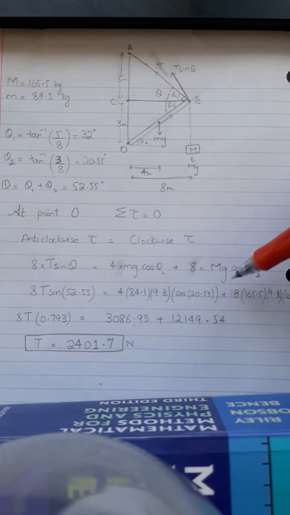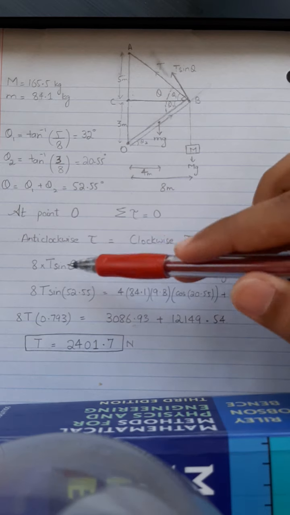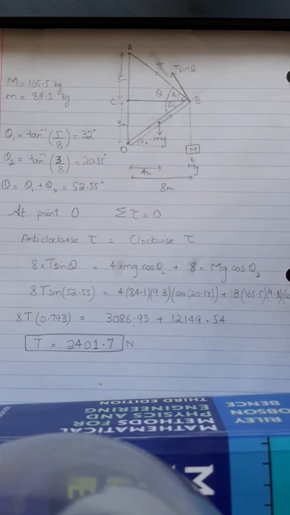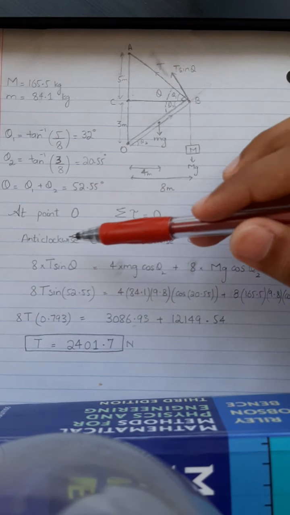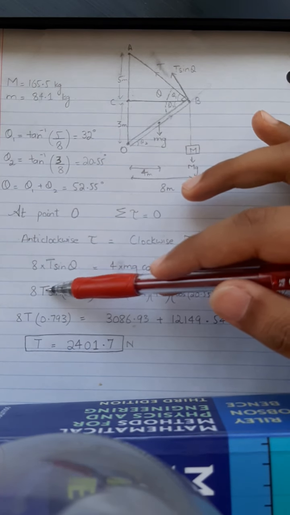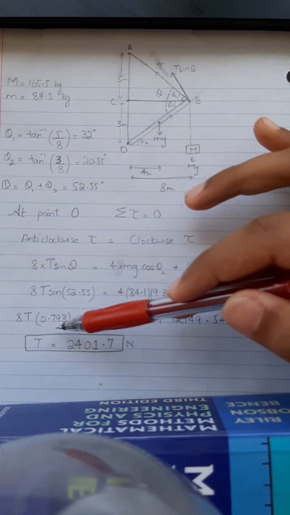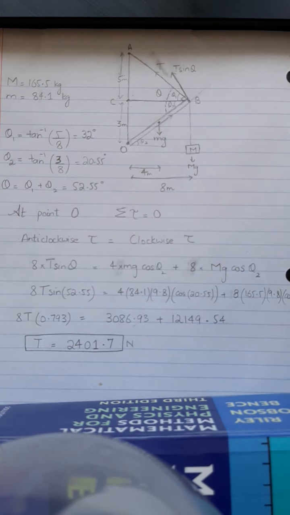So in this equation, we know everything except for the tension, right? So we just plug in the values, and we isolate T, and T comes out to be this thing here, 2401.7 newtons, right? Okay.